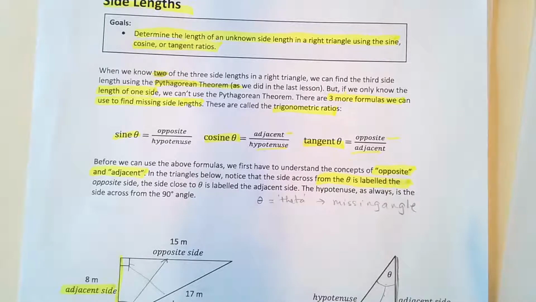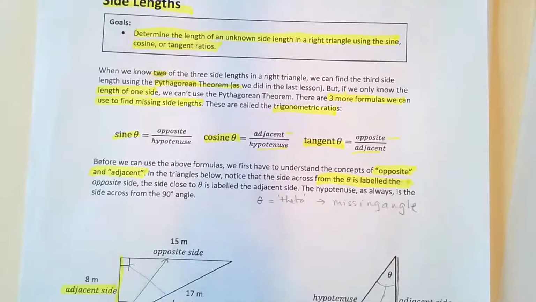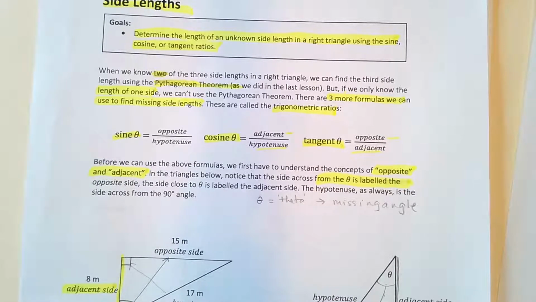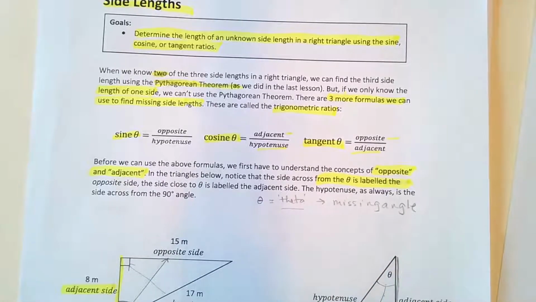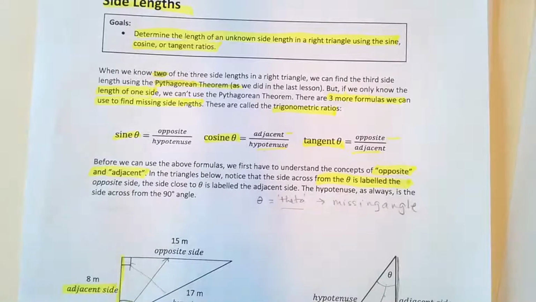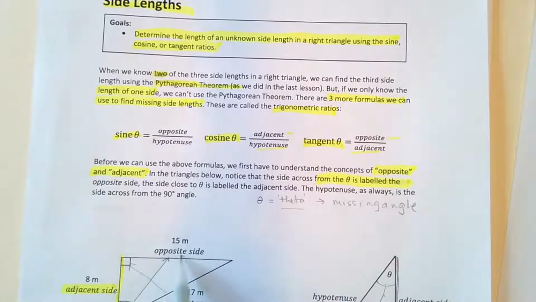The first thing you want to do whenever you are pursuing any of these questions is to label the sides of a triangle. Yesterday, in the last lesson, we looked at labeling the sides, which is critical, and what you'll use to label the sides is the angle. Theta, a Greek letter, is a missing angle. Using that reference angle, you label your sides.